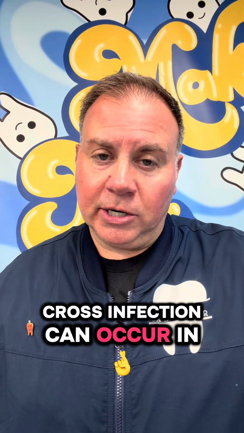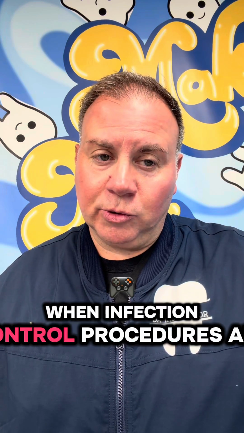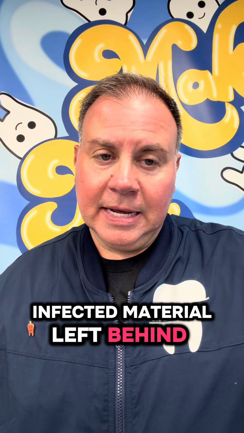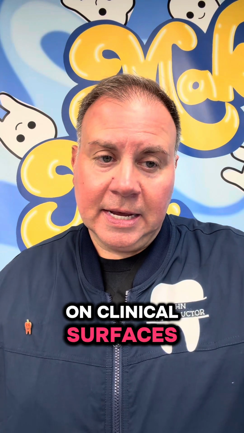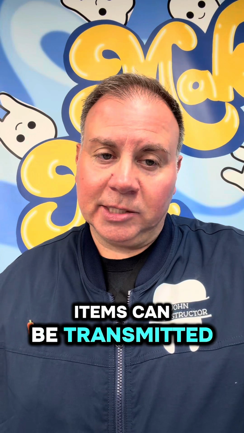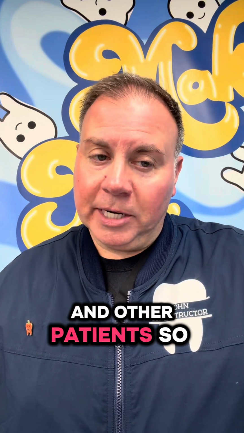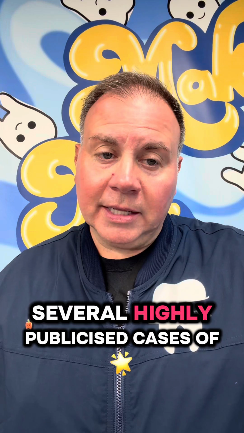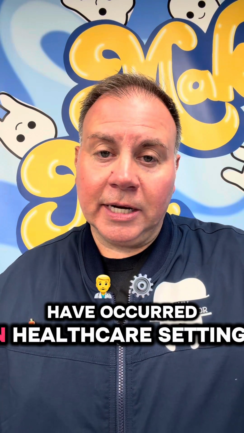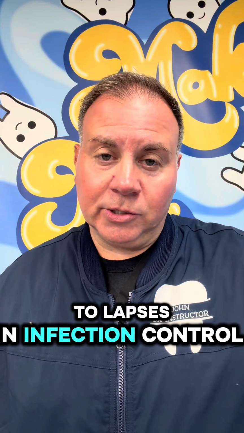Cross infection can occur in dental settings when infection control procedures are not followed, or when sterilization failures occur. Infected material left behind on clinical surfaces, unsterilized instruments, or other items can be transmitted to staff and other patients. Several highly publicized cases of cross infection between patients, sometimes called patient to patient transmission, have occurred in healthcare settings and have been linked to lapses in infection control.